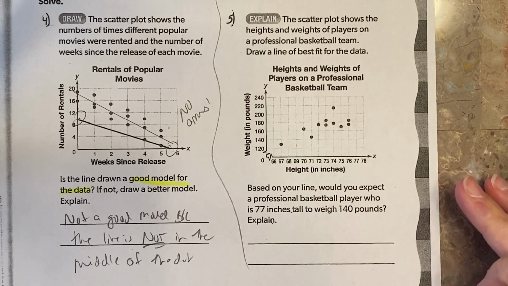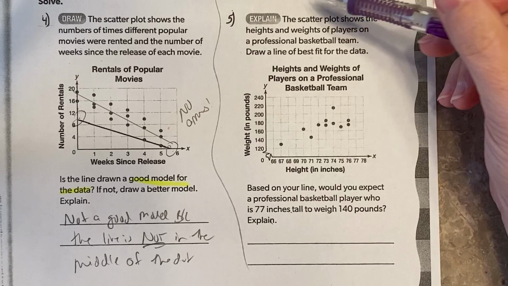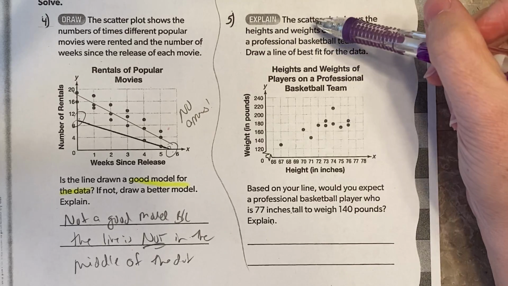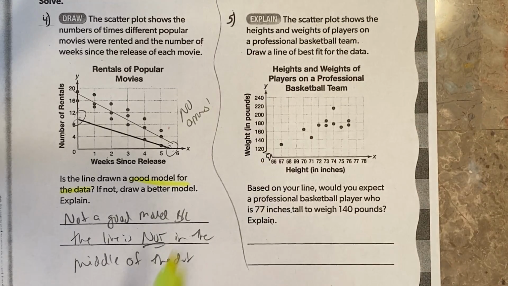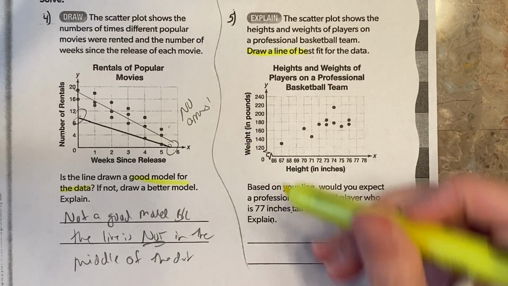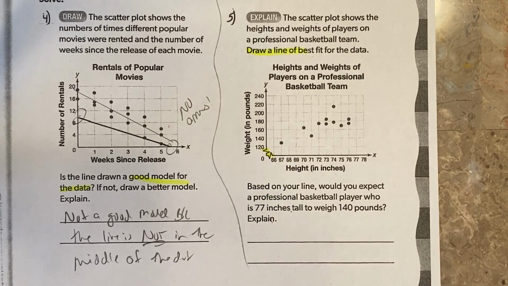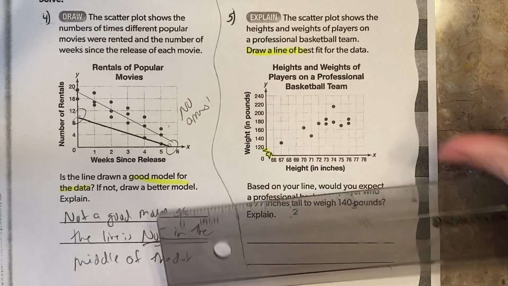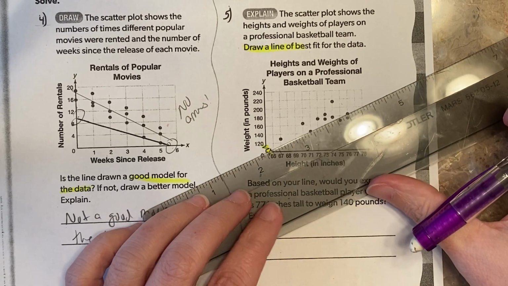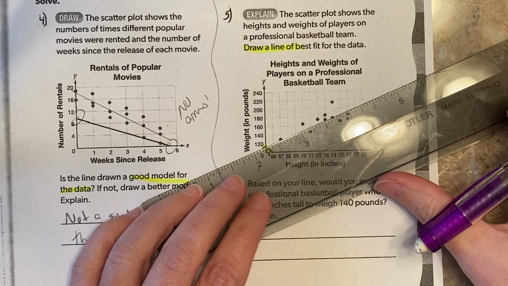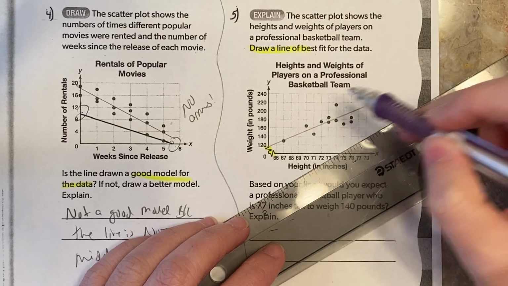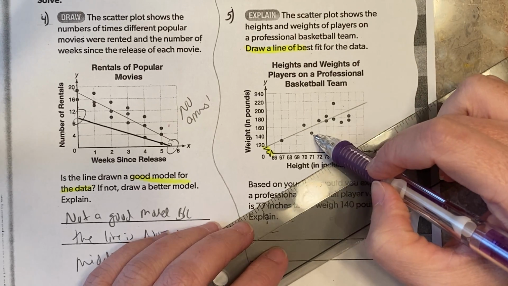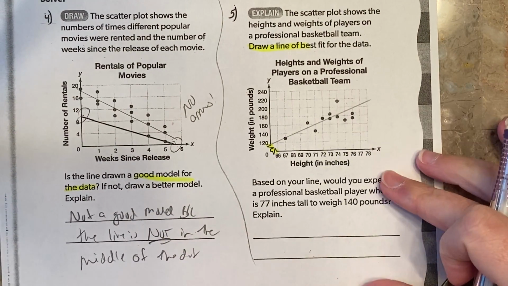All right, and then the last one, number 5. The scatter plot shows the heights and weights of players on a professional basketball team. You want to draw a line of best fit for the data. Again, notice these breaks here. Every one we do kind of does it differently. You want to draw it somewhere in the middle of the dots, with the same number of dots above and below. So 1, 2, 3, 4, and 1, 2, 3, 4, 5. That's not bad. Pretty even, 4 and 5.